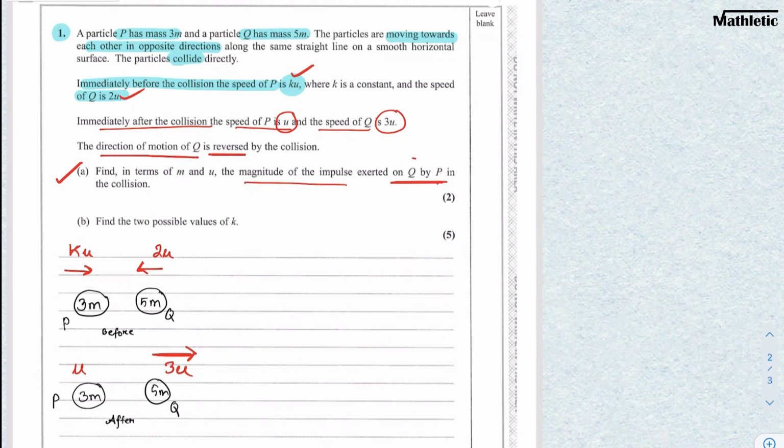So we need to work with this particle Q. Q was actually moving towards left, and then particle P hits particle Q towards right. So basically Q feels a force towards right. So the impulse exerted on Q is towards right. For that reason, I will take right side as positive direction. So I'm selecting right side as positive.